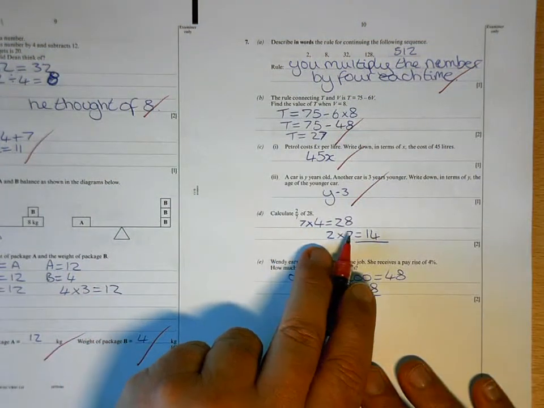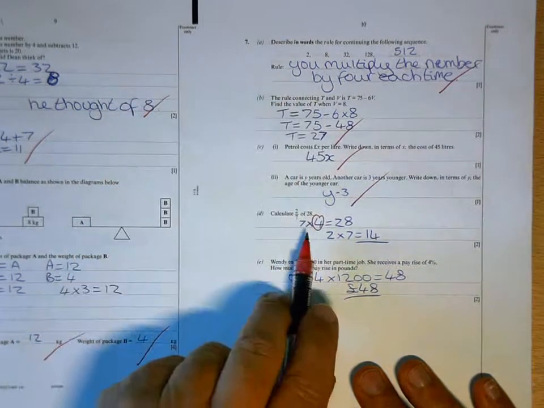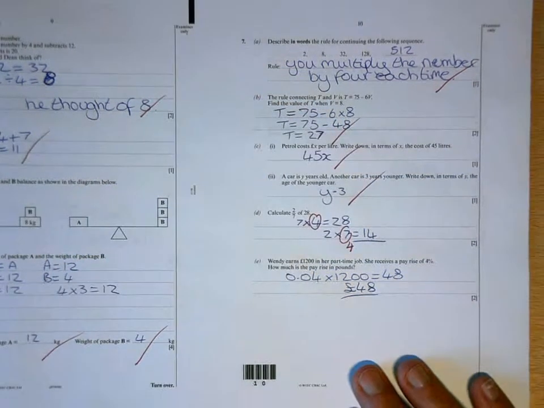7 times 4 is 28. So that's what 1/7 is. So that should be times 4.